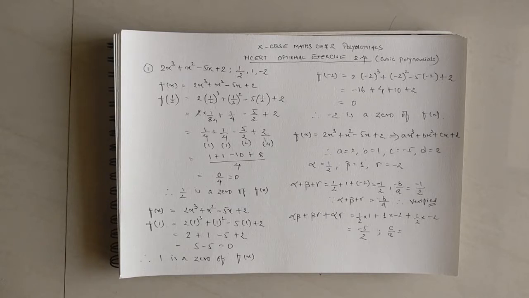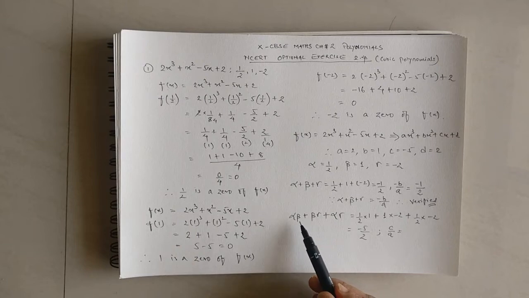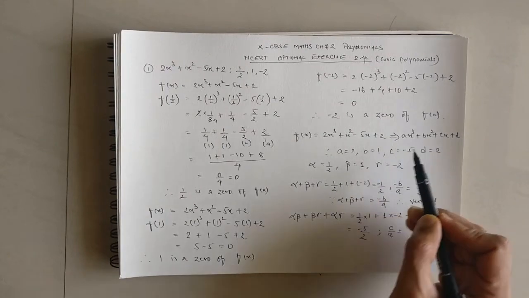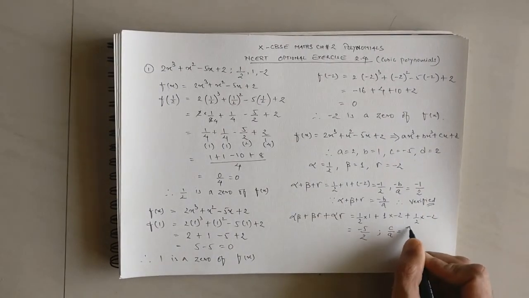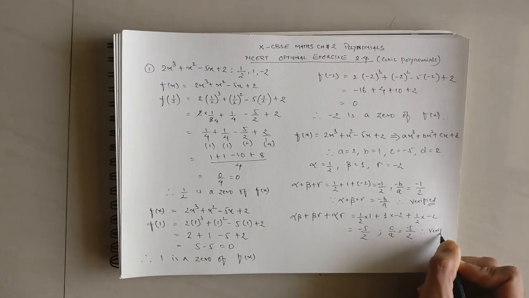If you don't have it, go to that video again and see the first 5 or 7 minutes, where the relationship between zeros and coefficients of a cubic polynomial has been described. The sum of the product of the zeros taken 2 at a time should be equal to c by a, and c is minus 5, and a is 2. So minus 5 by 2, therefore verified.